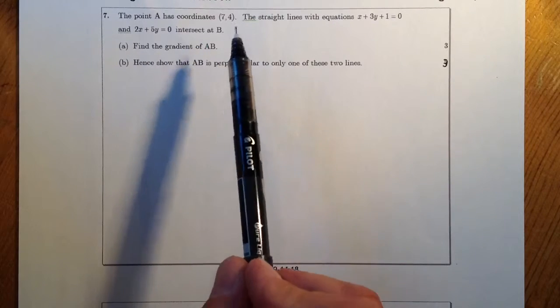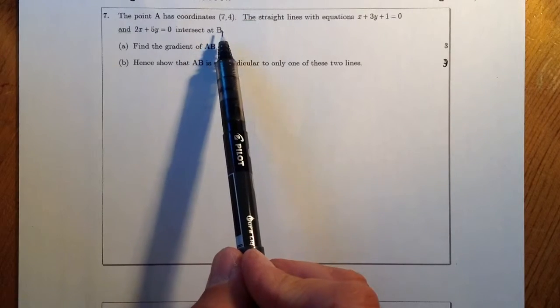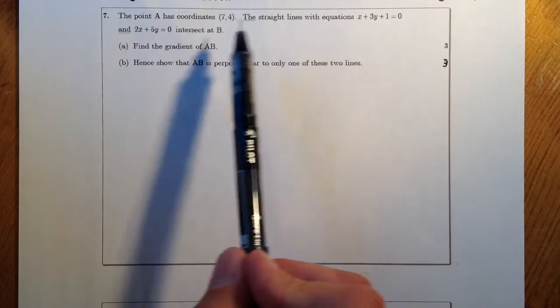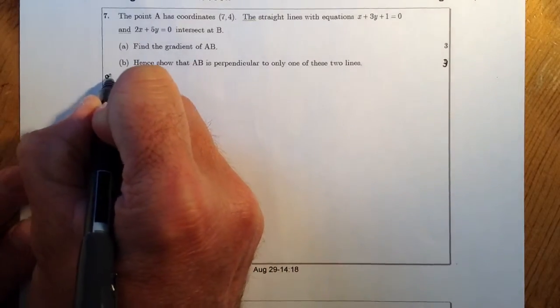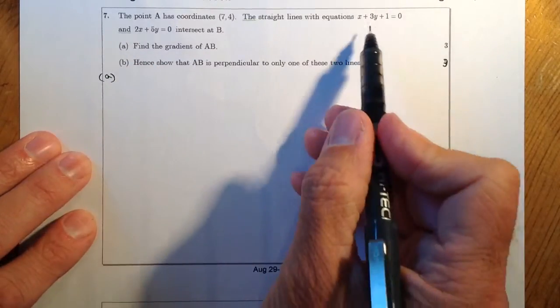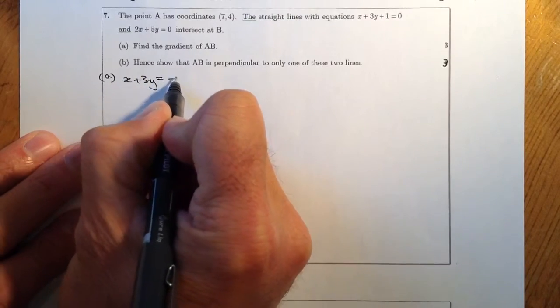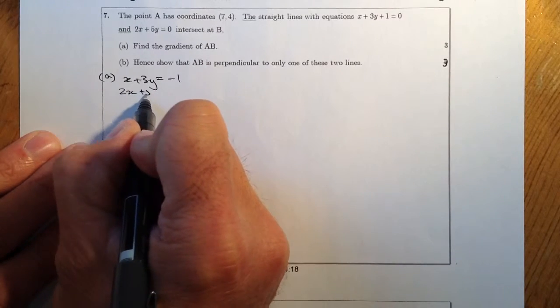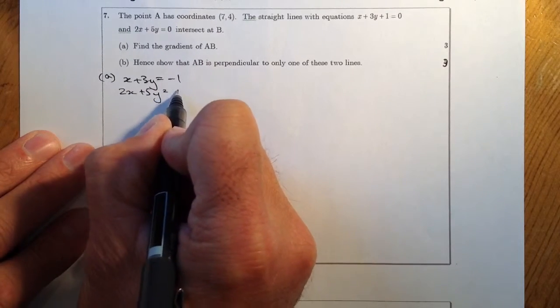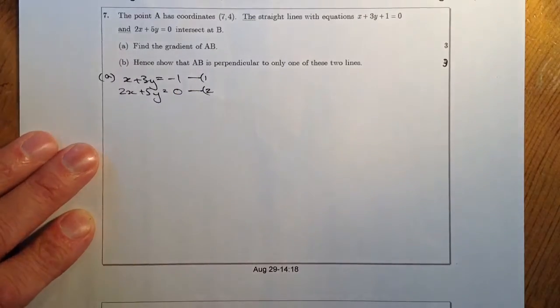Okay, so I've got the point A, but I don't have the point B. What I'm going to do first of all is find B by solving these two equations simultaneously. So we'll do that one first. For part A, I'll rearrange the equations. x + 3y = -1, and I'll leave this one the way it is, 2x + 5y = 0. That's my equation number 1 and that one is my equation number 2.